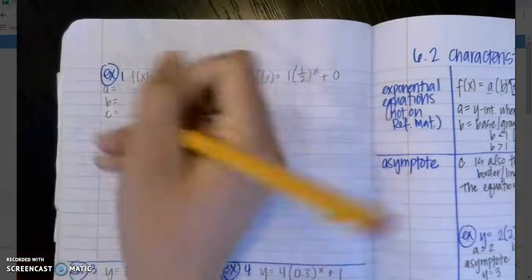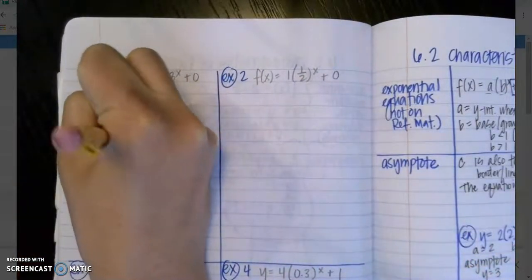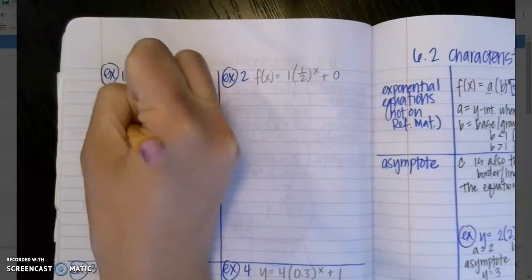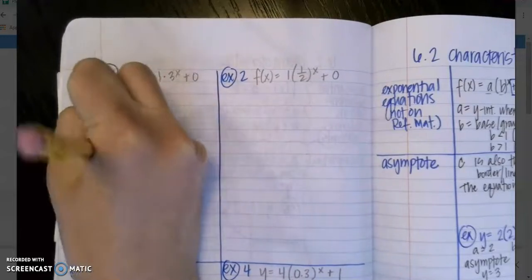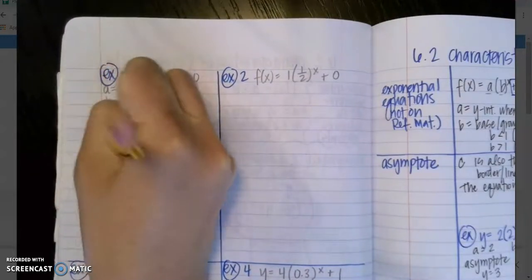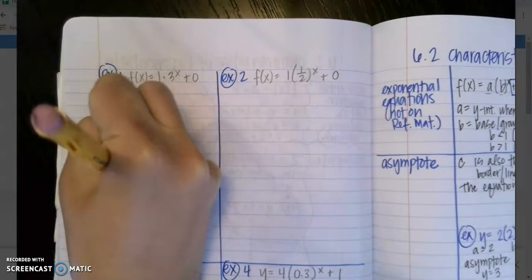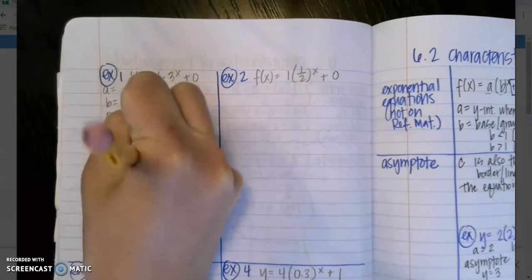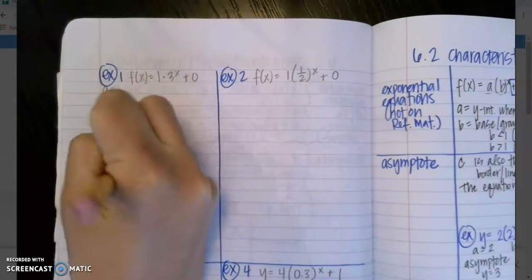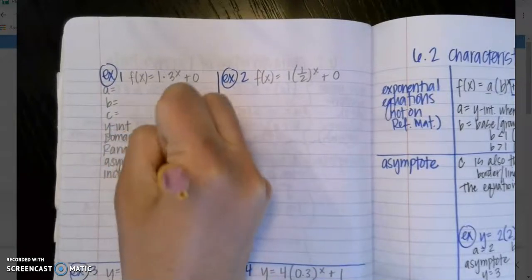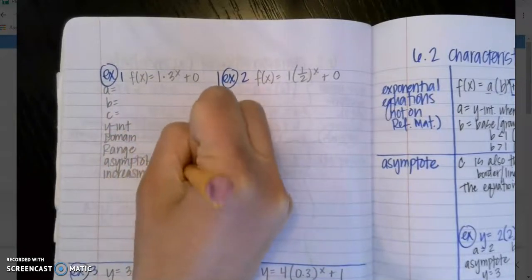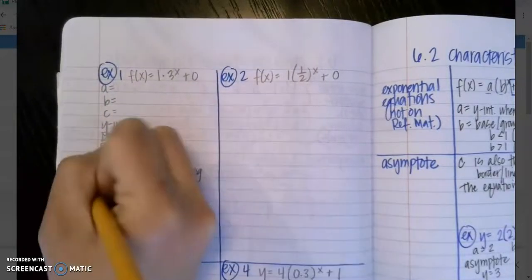What does C equal? What is the y-intercept? Domain? Range? Asymptote? Increasing or decreasing? And then we'll draw the little sketch.